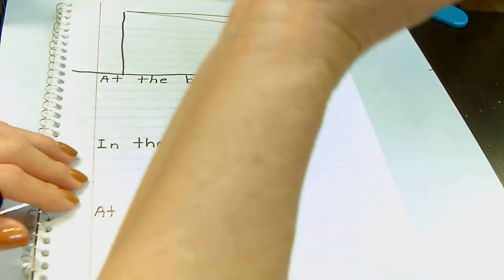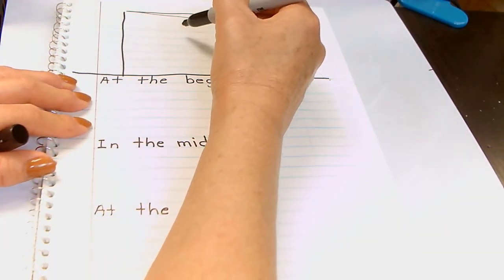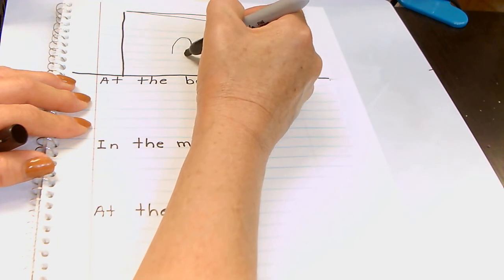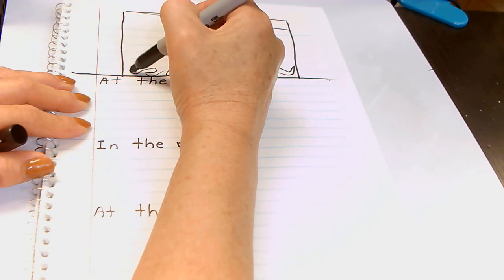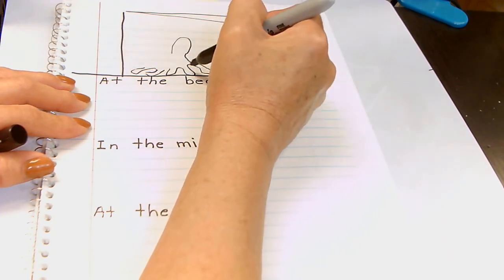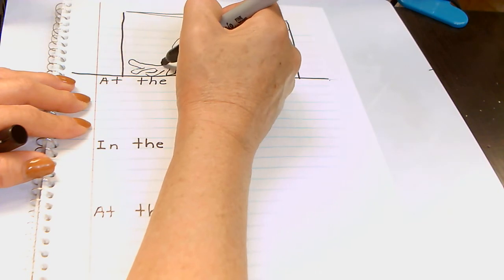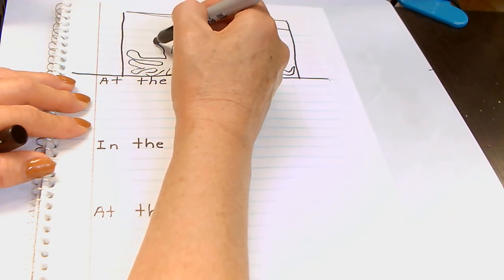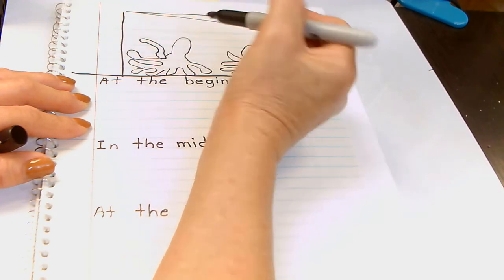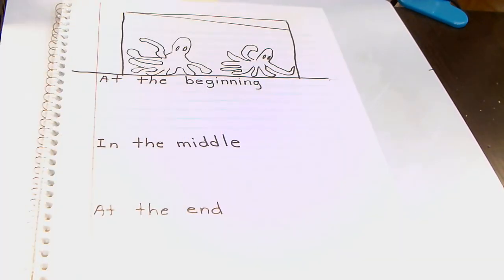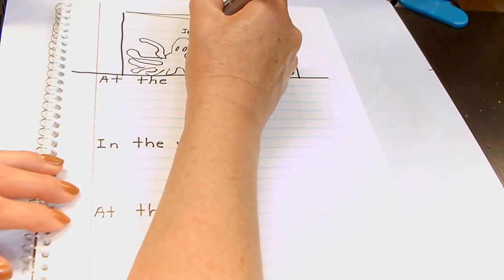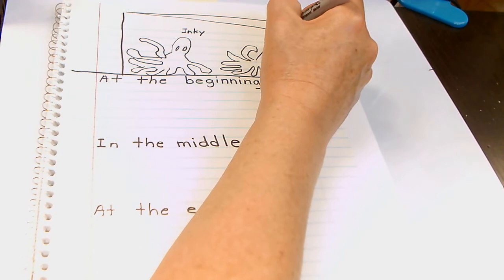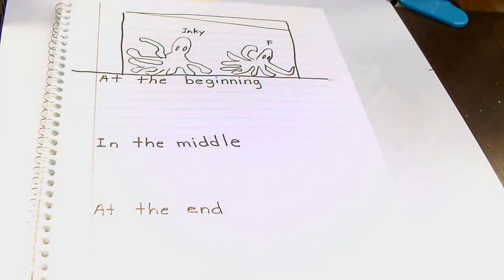There. And I'm going to draw Inky also. Your picture again doesn't have to be perfect. This is Inky. And this is his friend. I'm just gonna put an F for friend because I don't remember the name of the friend right now.